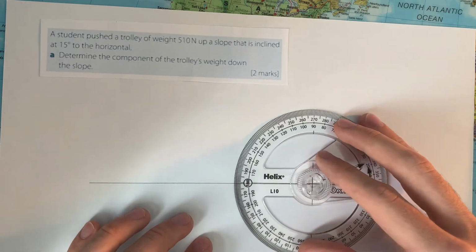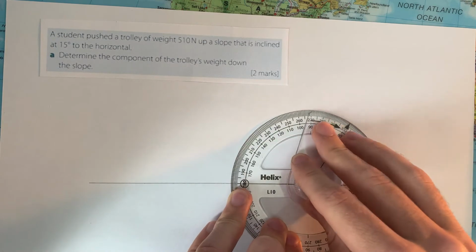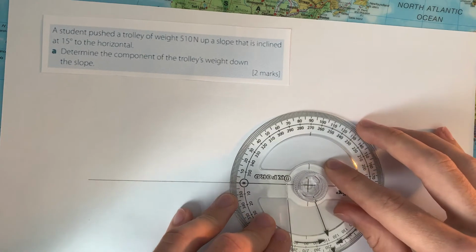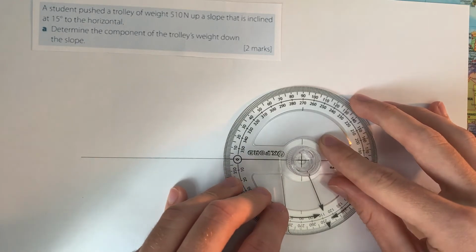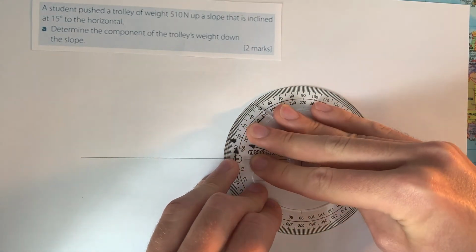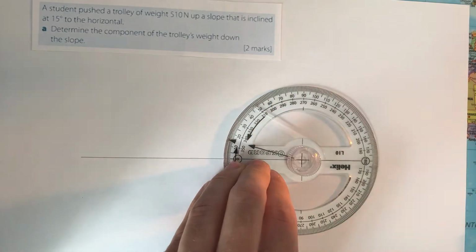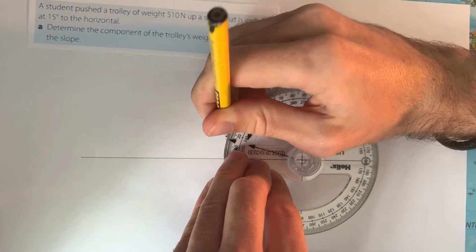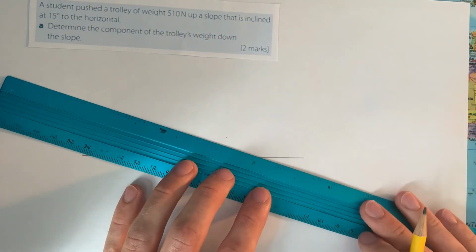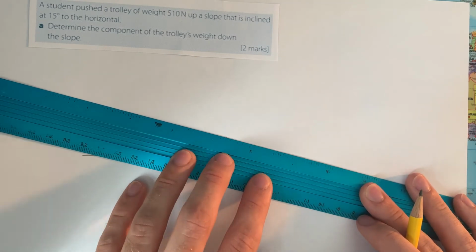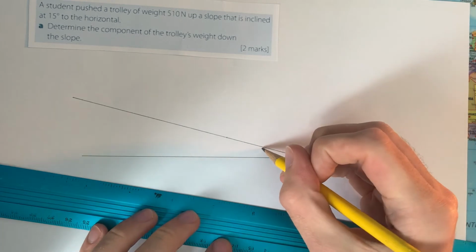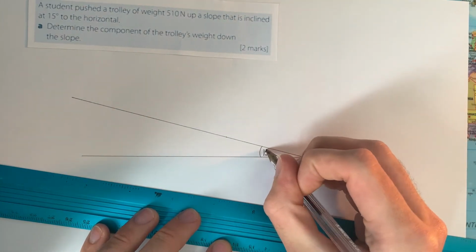So what we need to do is use a protractor to measure out an angle of 15 degrees. Let's do it this way so you can see 15. So I'm going to line up my protractor with the end of the horizontal line I've just drawn, making sure it all lines up. And I'm going to measure out an angle of 15 degrees. So we can see that matches up with 15 on my scale. And all I'm going to do is put a little point there to show me the angle that I need to draw. Okay. And then it's just a simple case of joining up the corner of the horizontal with that point that we've just made. And then I know that I've got a slope that is inclined at 15 degrees to the horizontal. So I know this angle here is 15 degrees.